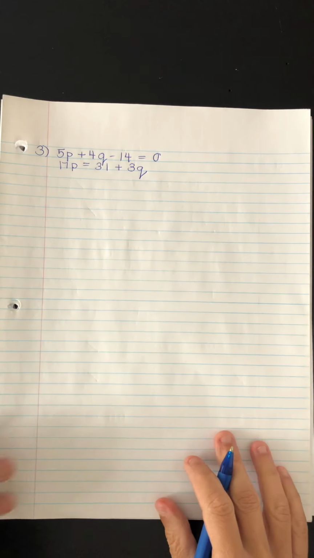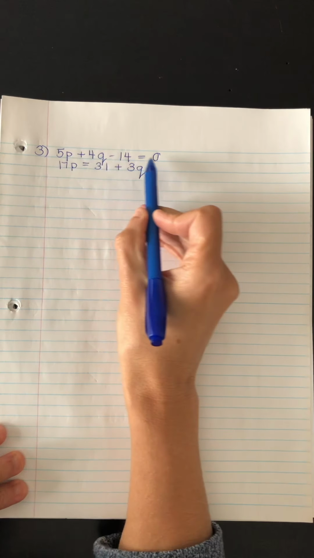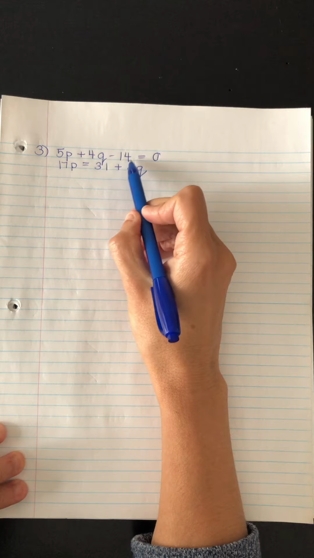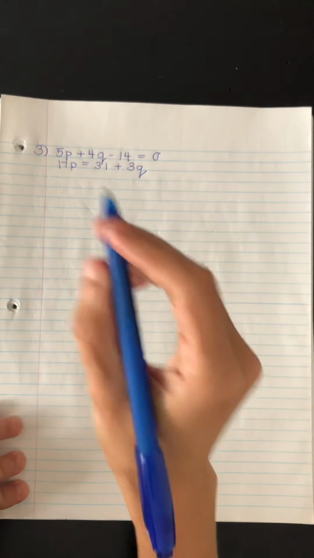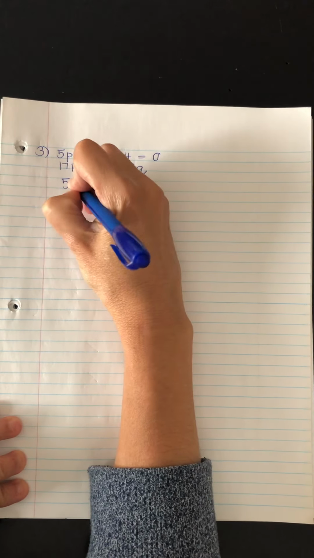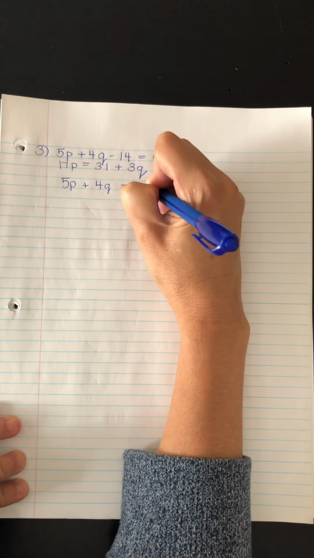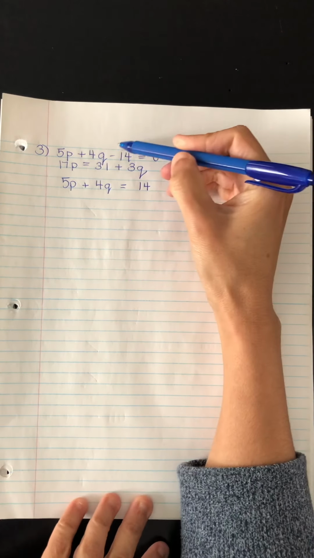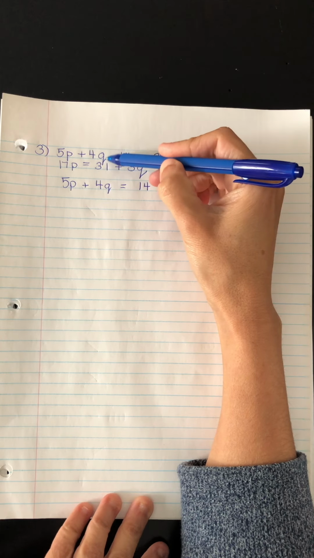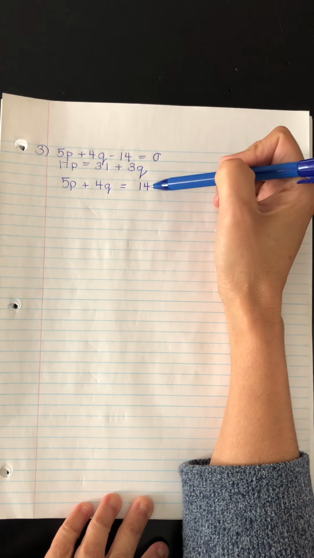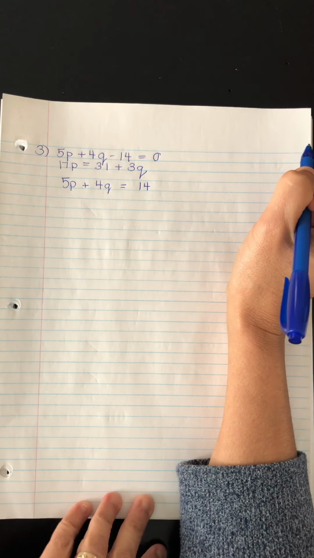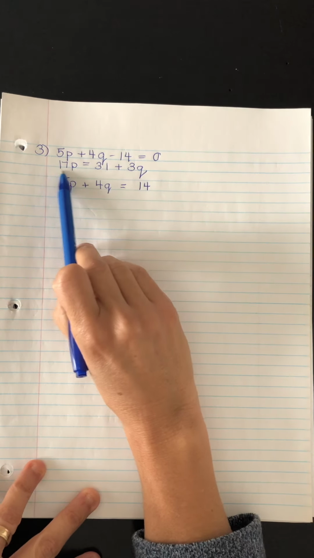So how will that look? Well, in this first equation, this number right here has to move to the other side. So it'll be 5p plus 4q is positive 14. So from subtraction of 14 to addition of 14. And what about in the second equation?